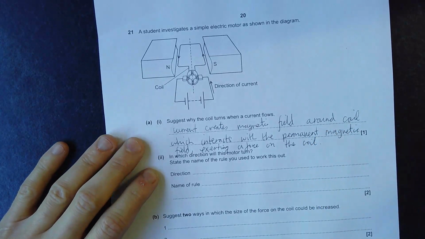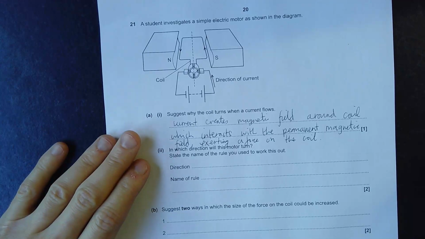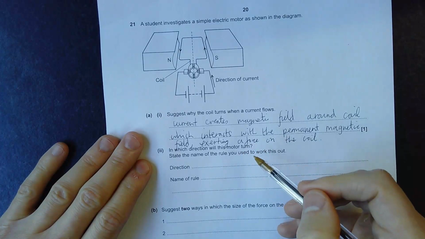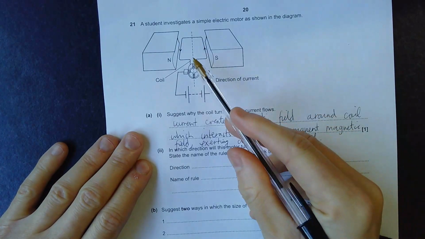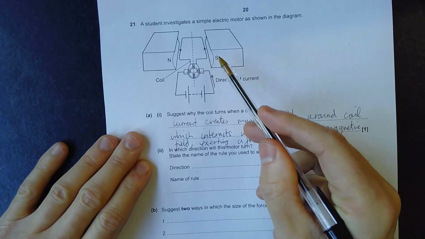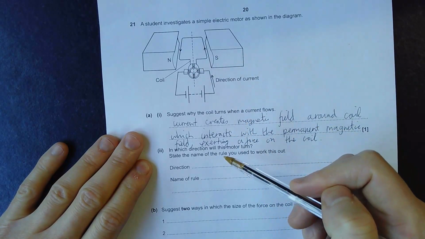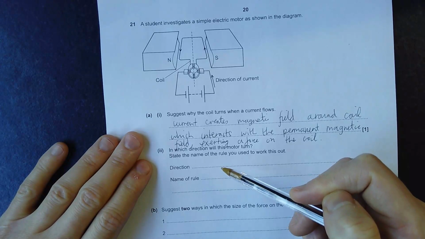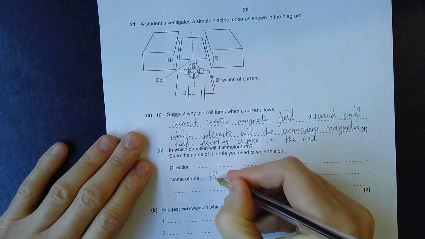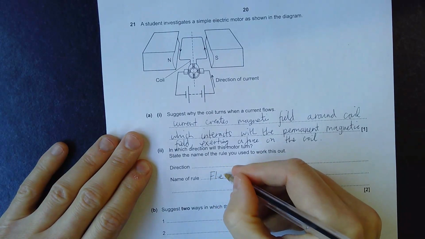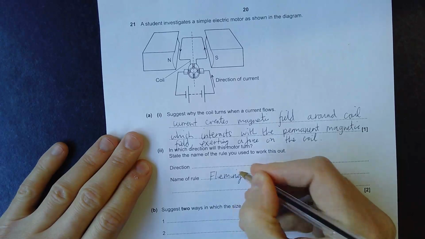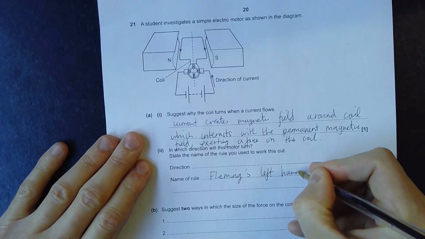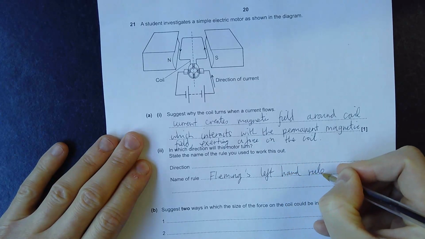Okay. State the name of the rule that you use to work this out. So in the next part, we're going to work out what direction this coil is going to turn. Okay. So first of all, in order to work this out, we're going to use Fleming's left-hand rule. Okay. So that's the rule we're going to use.